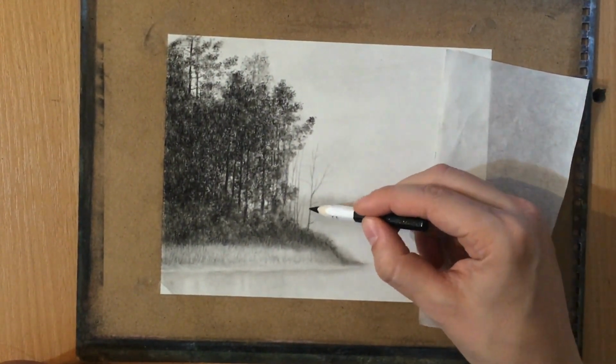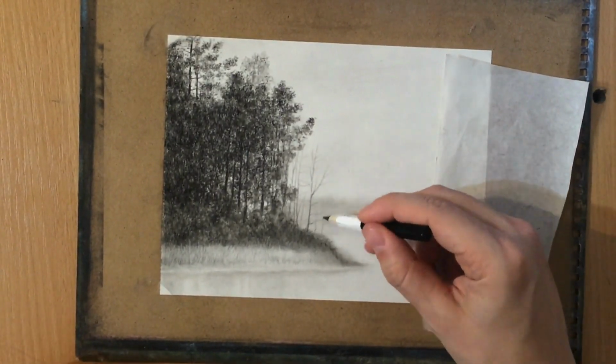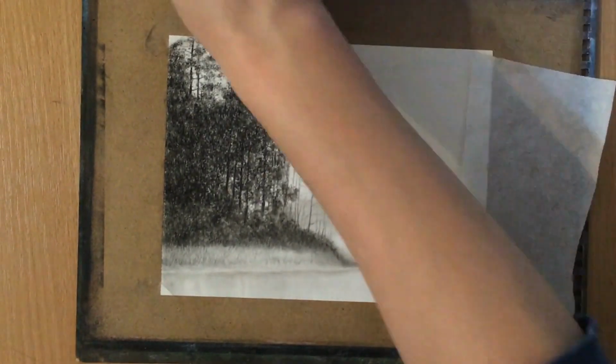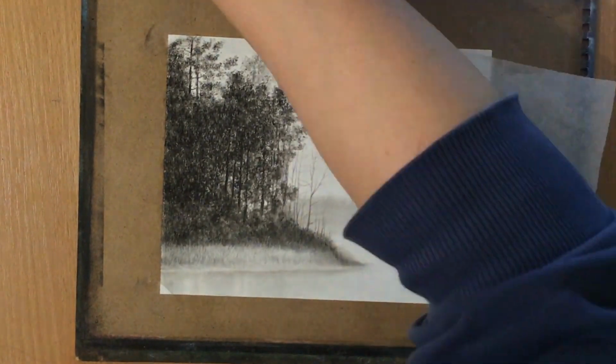So I'm gonna add some more trees here. Some of them are going to be bare, some of them are going to be smaller than others.